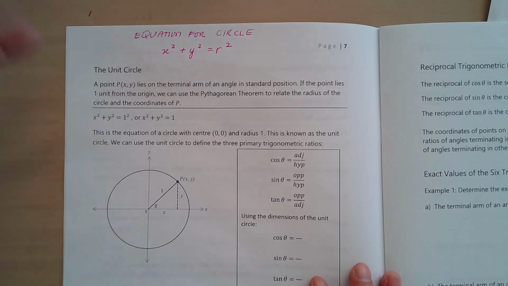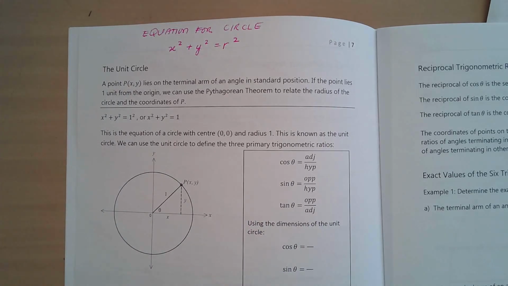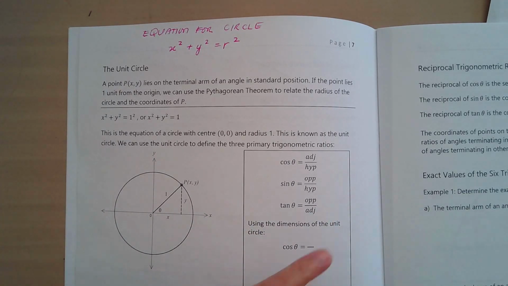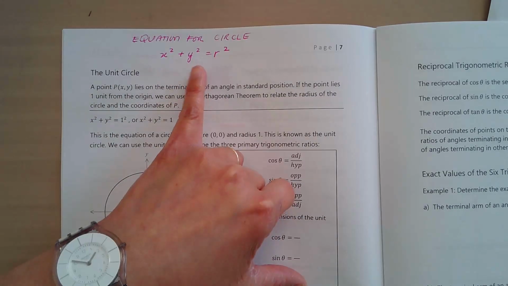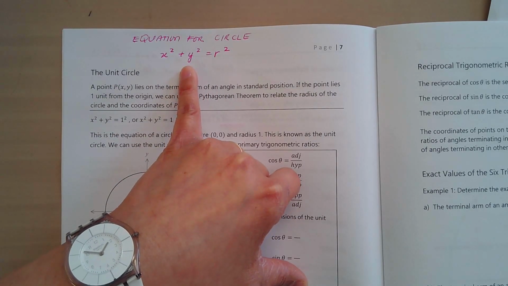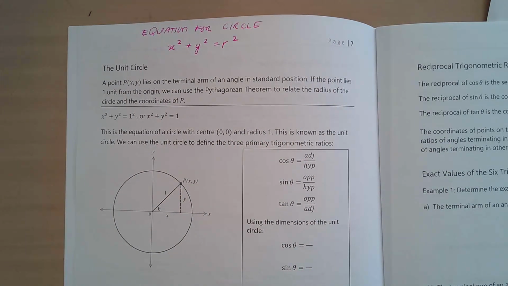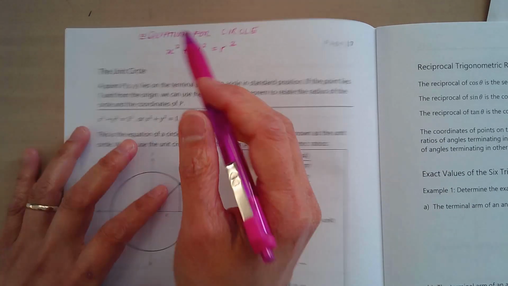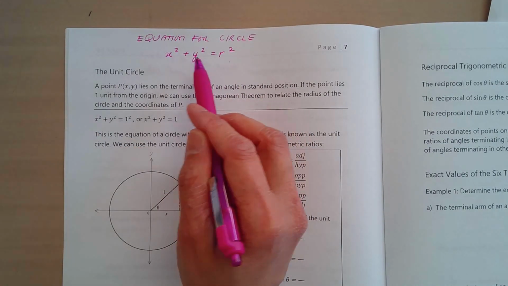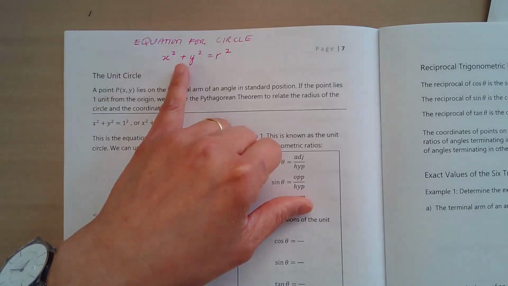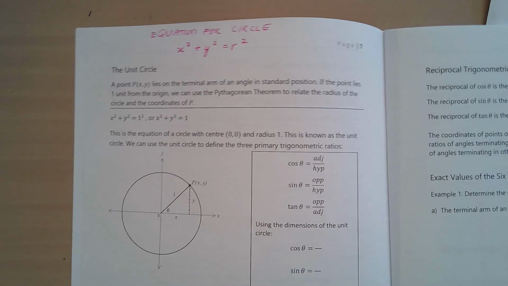That's the general formula of the circle. What's happening there is that the description of this circle is that the center is located at 0, 0 with radius r units. So the radius is r, the center at 0, 0.